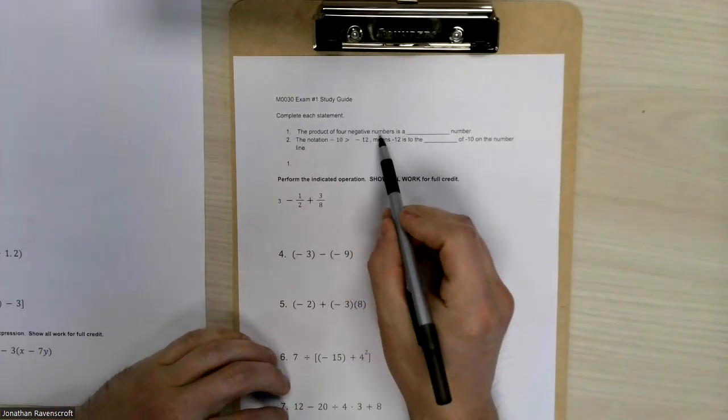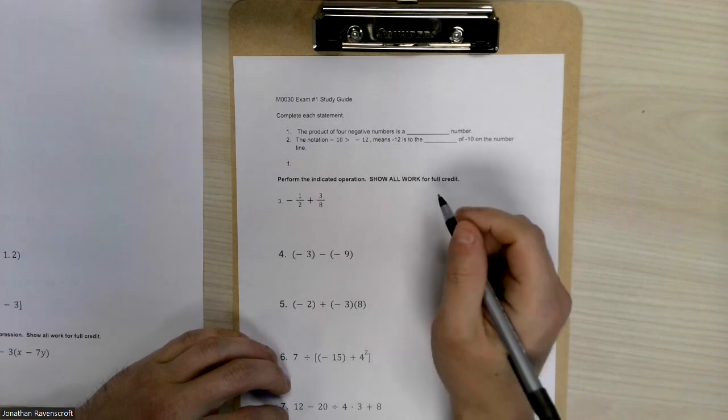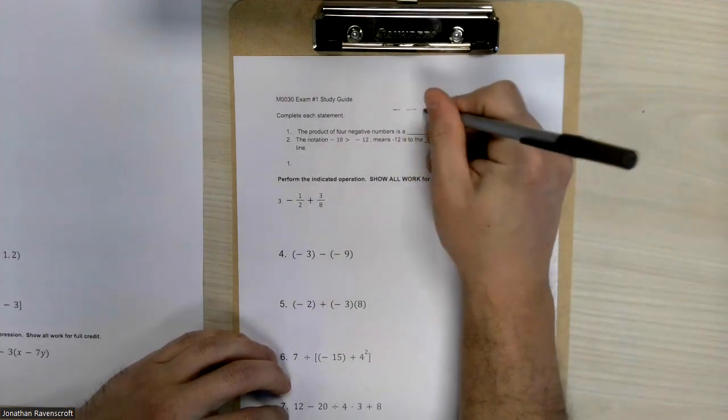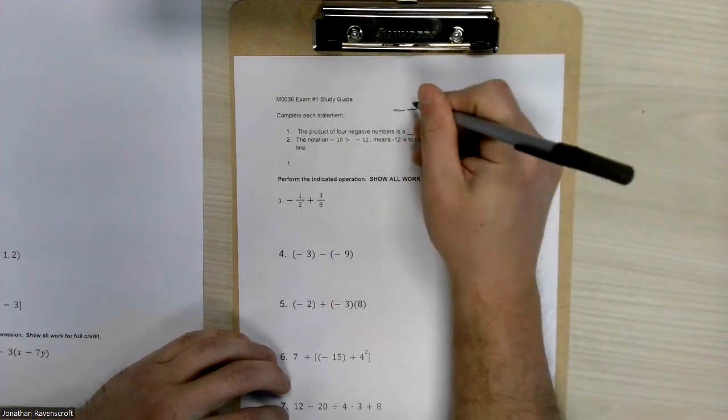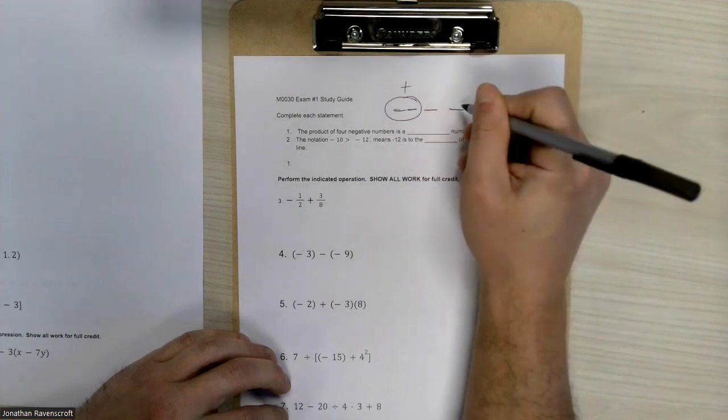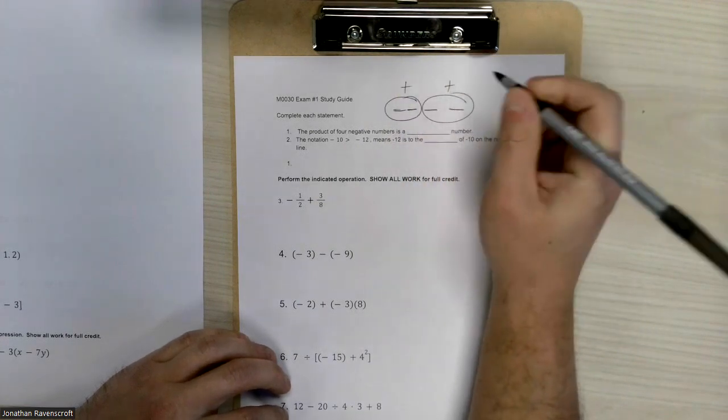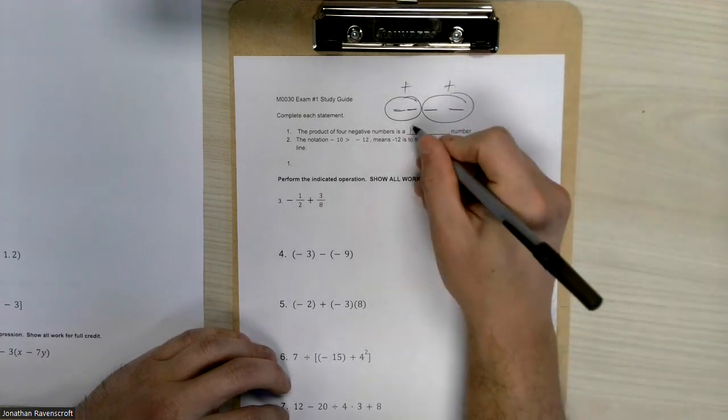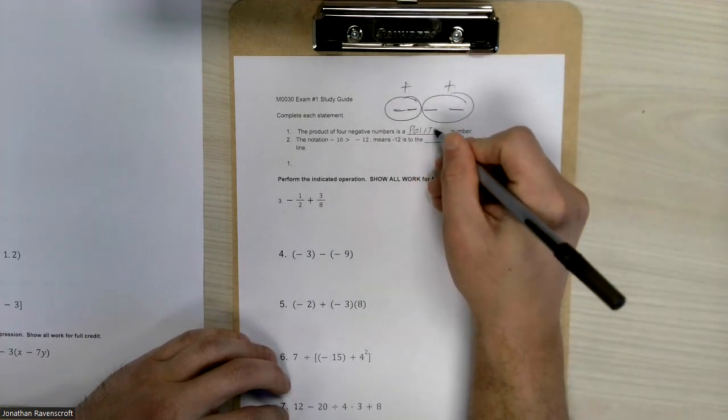The product of four negative numbers is what kind of number? Well, if you have four negatives, negative and negative make positive, negative and negative make positive, positive times positive is a positive number.